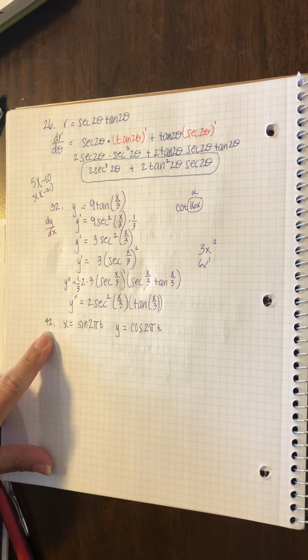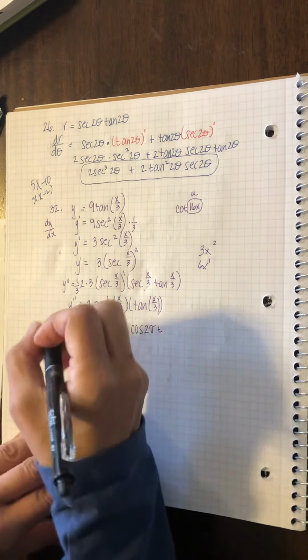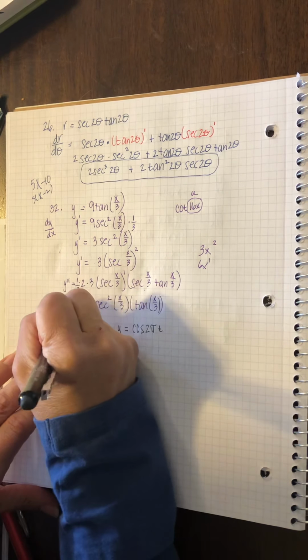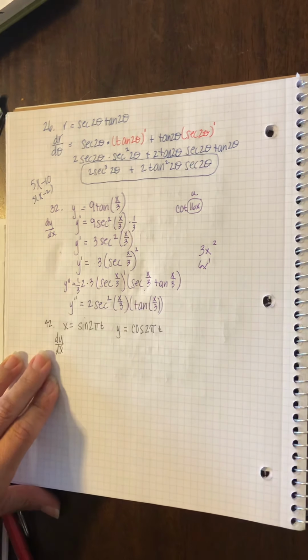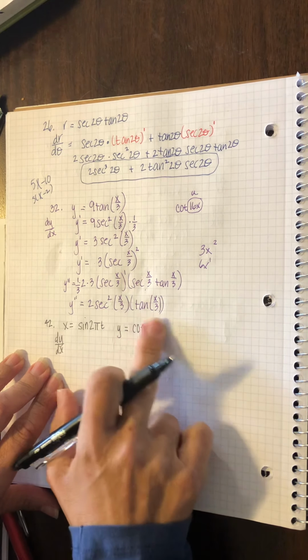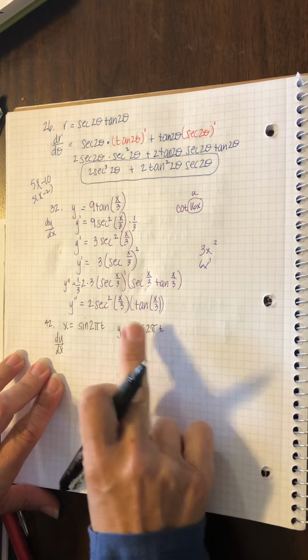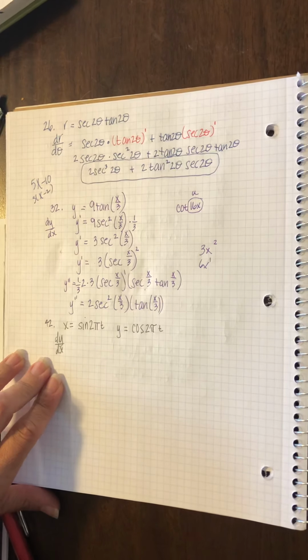All right, here we go. So I have two functions. How am I going to find a derivative of two functions? What if I want to find dy dx? Well, I want to find the derivative of this function in terms of that function. How does that work? It's the same way that we do it with the chain rule.